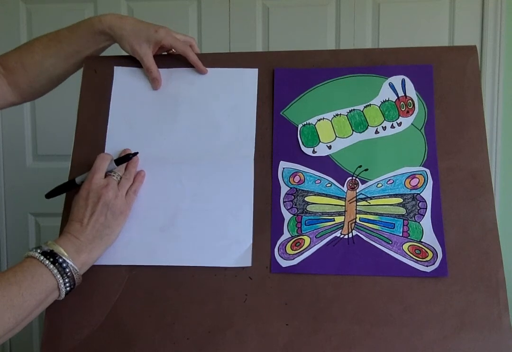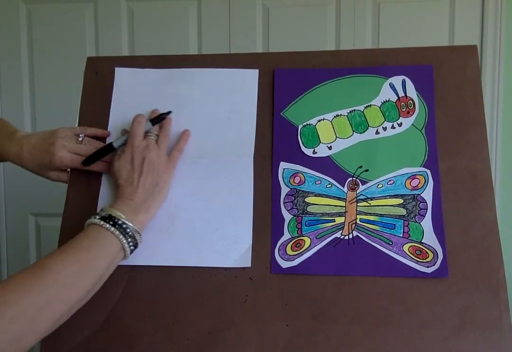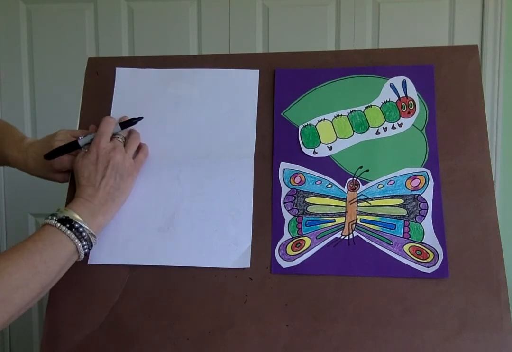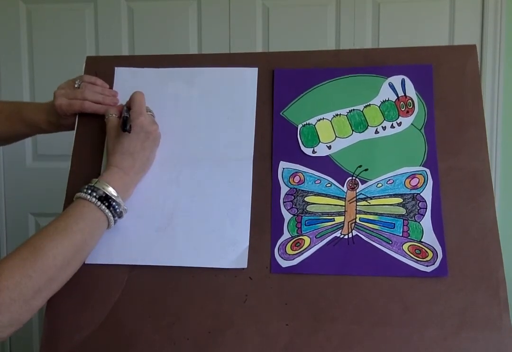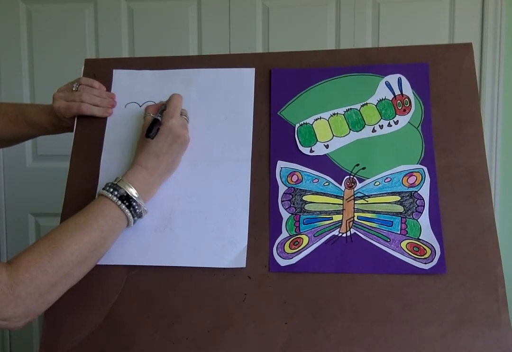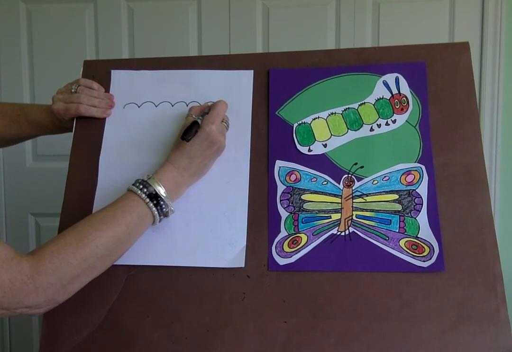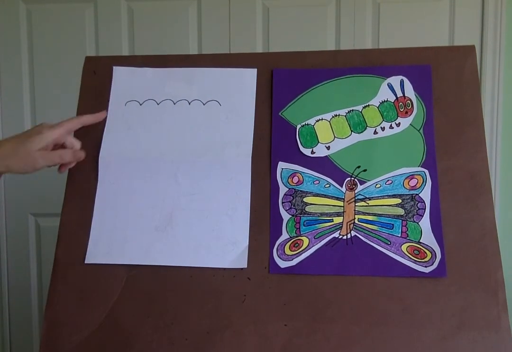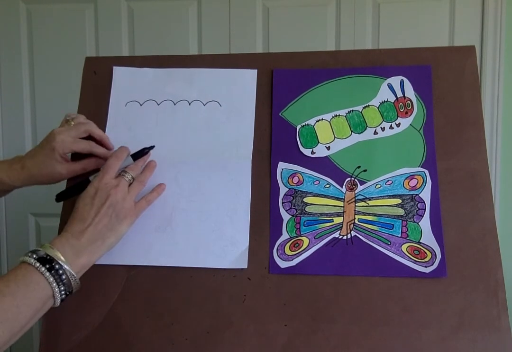Okay, so to get started then, to draw our segments across the top, we're going to go straight across the top. I'm going to start towards the edge of my paper here and watch the curved lines I'm going to make. I'm going to go 1, 2, 3, 4, 5, 6. See those 6 curved lines that go straight across in a row? Leave room for our caterpillar's head.